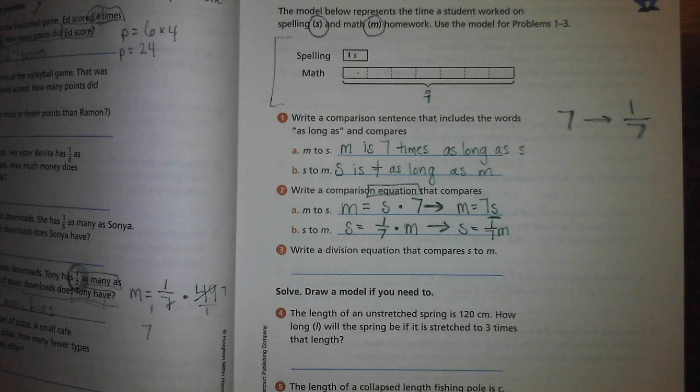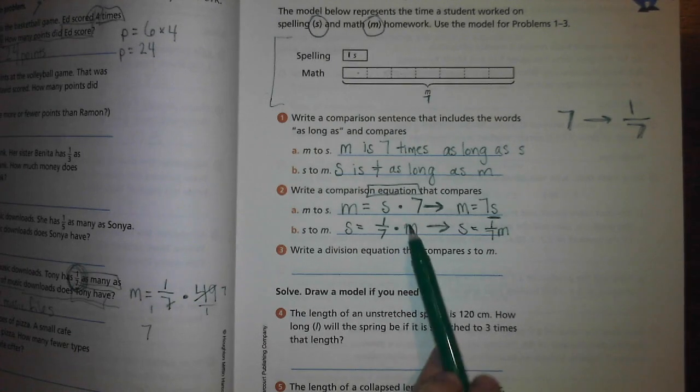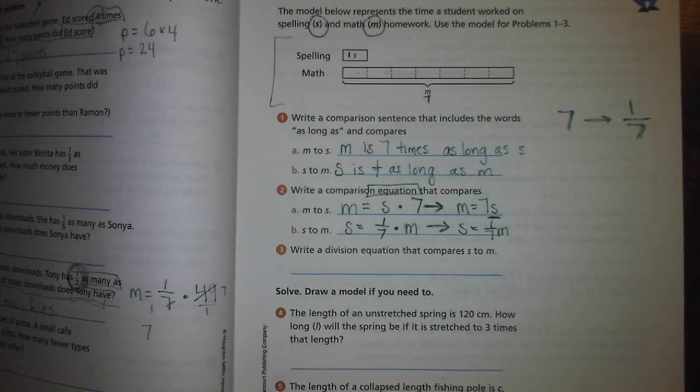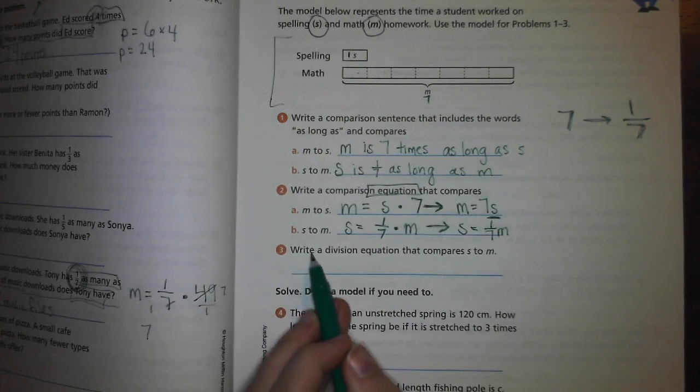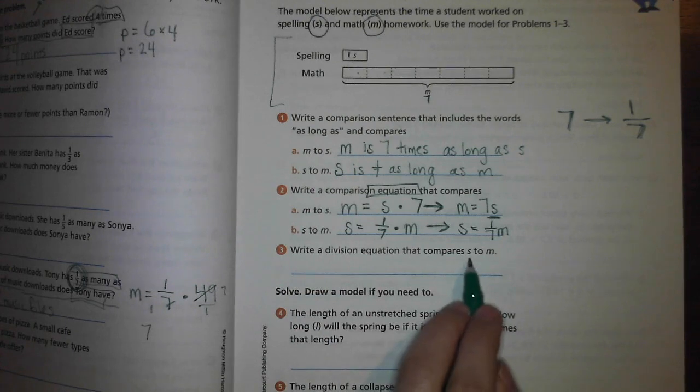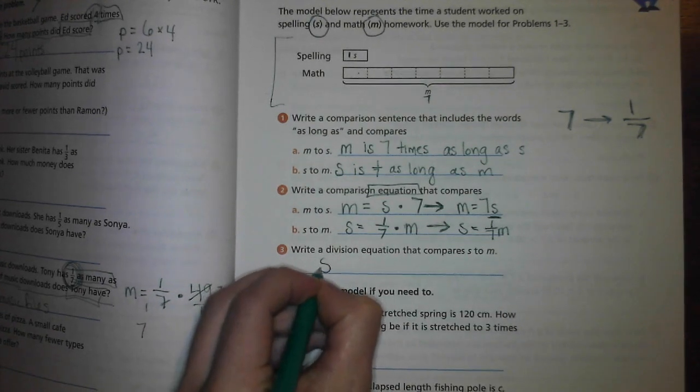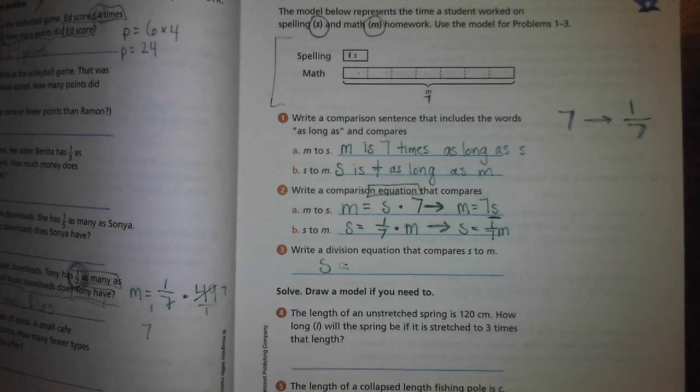And then lastly, because multiplication and division are inverse operations, they undo one another, you could also write a division equation that compares S to M. So by saying S equals, how could we solve for S using M?